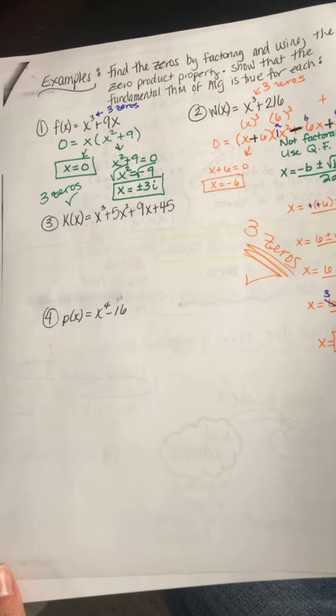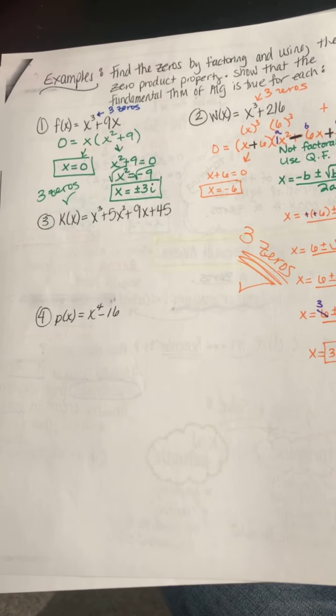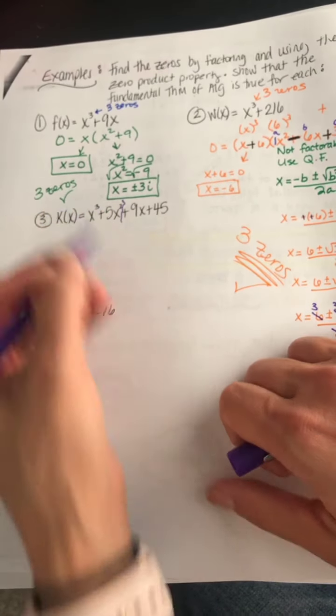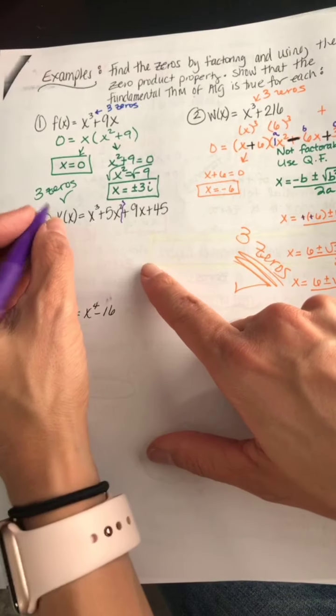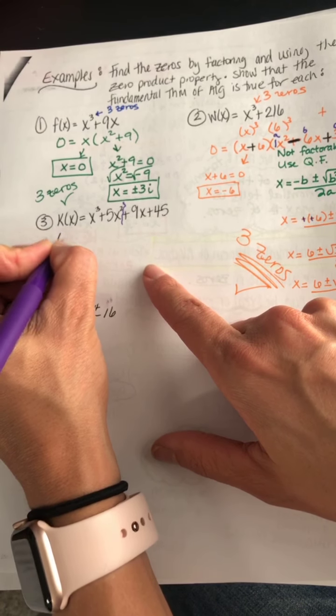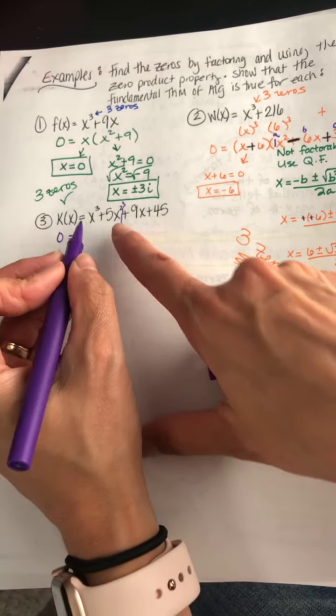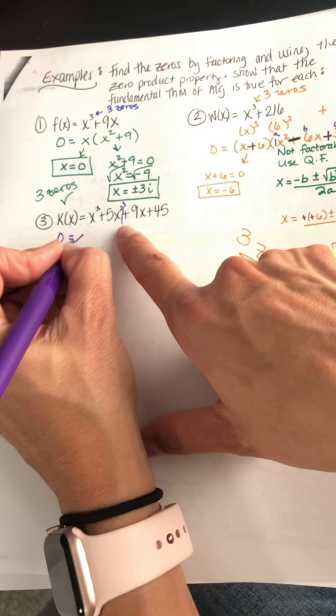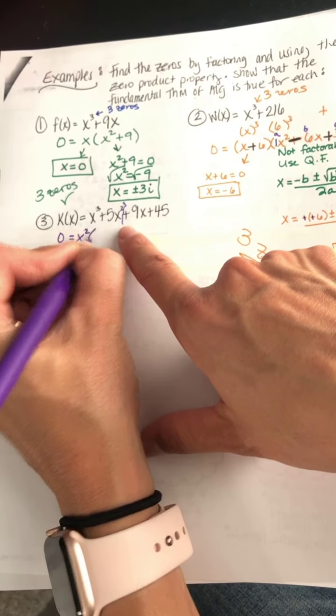All right, number 3. We have k of x equals x cubed plus 5x squared plus 9x plus 45. I see 1, 2, 3, 4 terms. So immediately I want to break it in half and factor each side. So let's change the k of x to 0 because we're solving. The greatest common factor on the left is an x squared. And when we divide that out, we'll have an x plus 5.